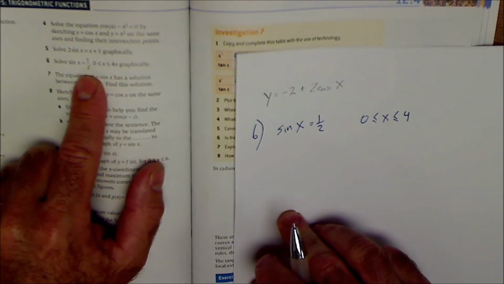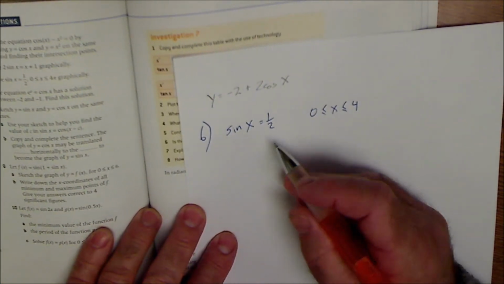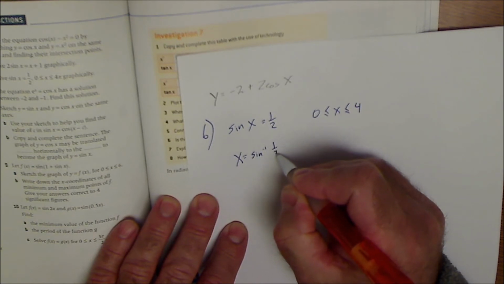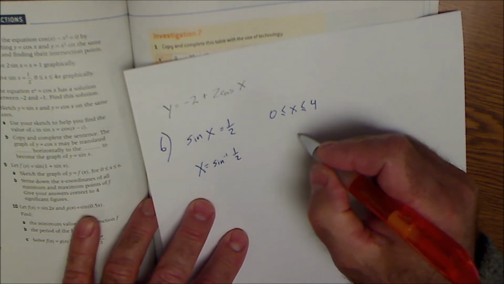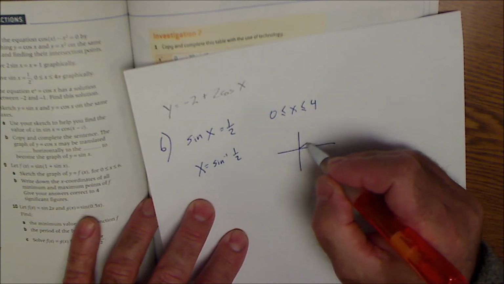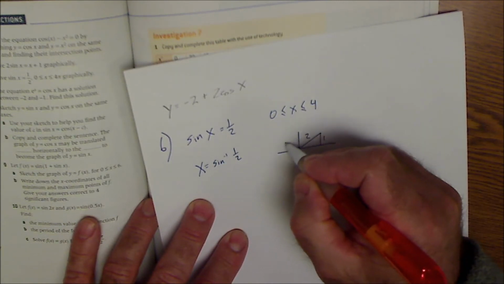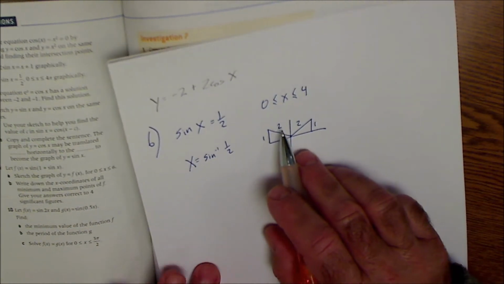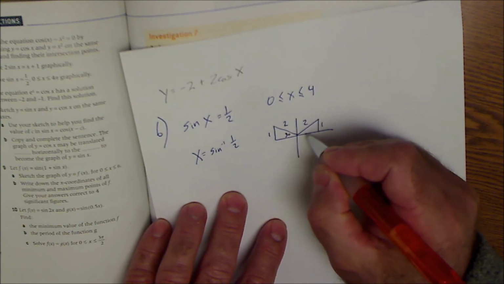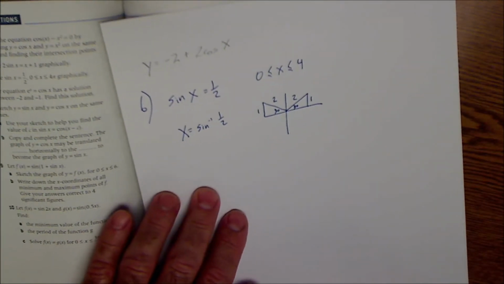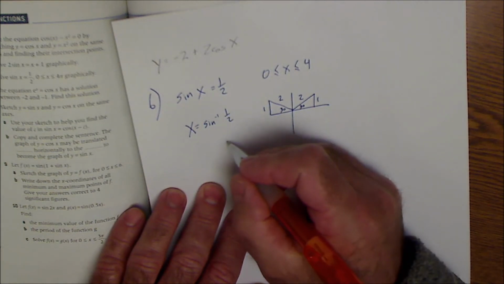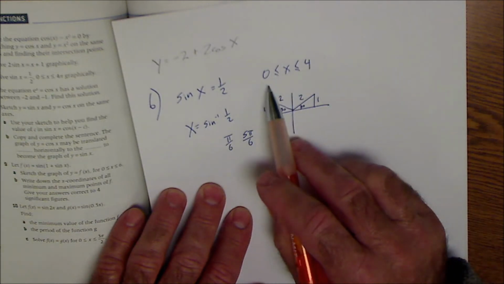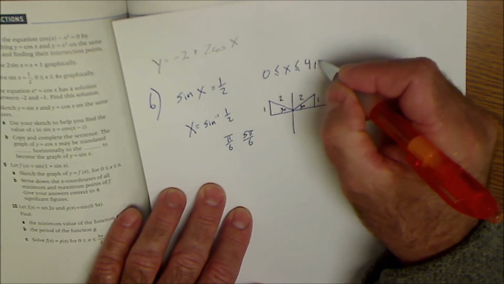I'll jump over to number 6, solve for sine of x equals 1/2. With that, you take the arc sine of both sides, and you know the arc sine of 1/2 is going to be a first and a second quadrant value, where the opposite is 1, the hypotenuse is 2, or over here, opposite is still positive 1 over 2. So you recognize that as a 30 degree reference angle, or in radians it would be pi over 6 and 5 pi over 6. The domain is 0 to 4 pi.